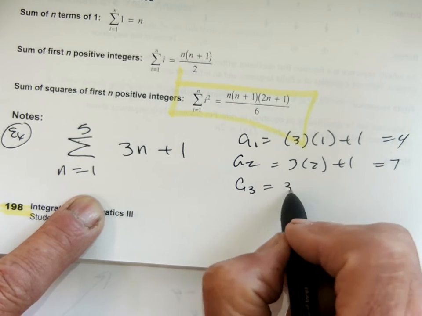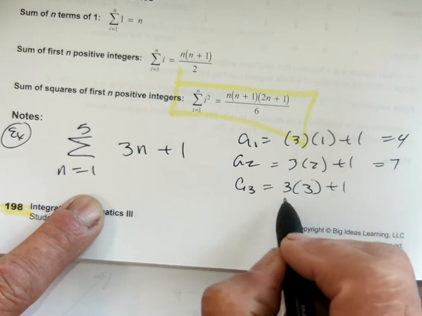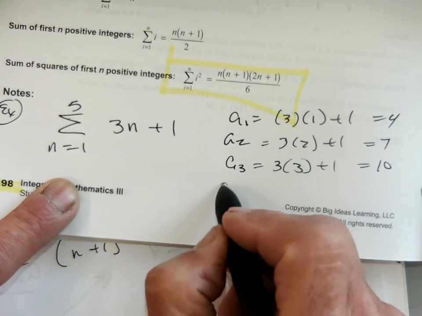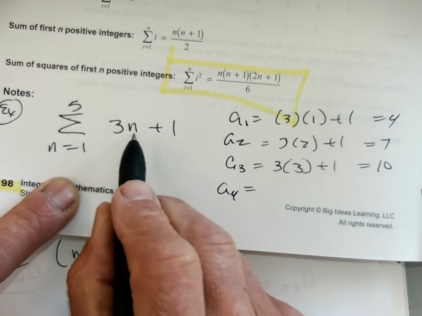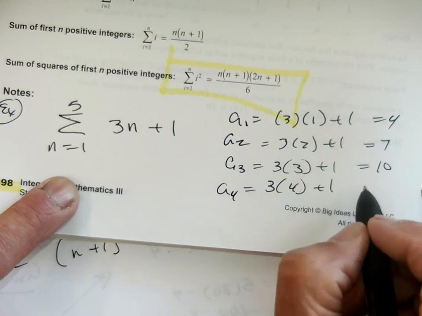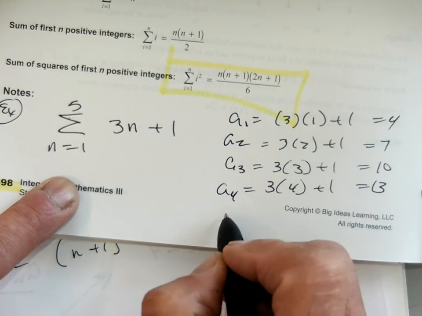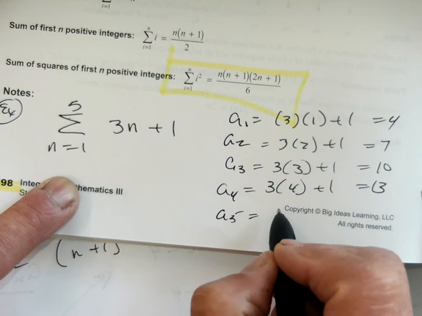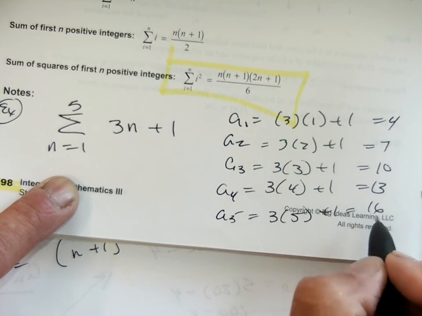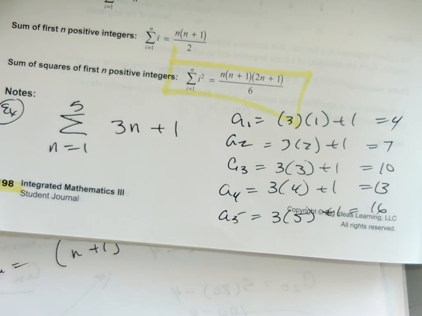A3 is 3 times 3 plus 1, which is 9 plus 1, which is 10. A4 is 3 times 4 plus 1, which is 13. A5 is 3 times 5 plus 1, which is 16. Okay, I'm going to stop for a second and let you catch up.